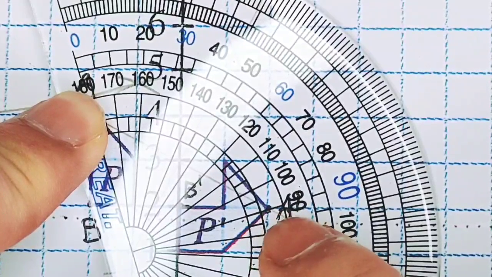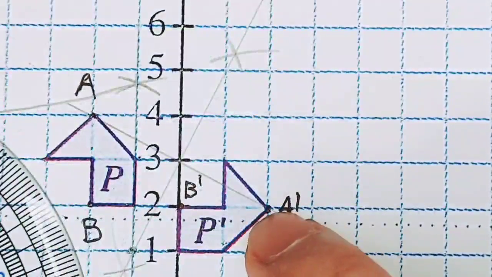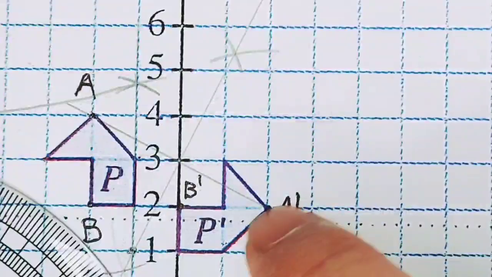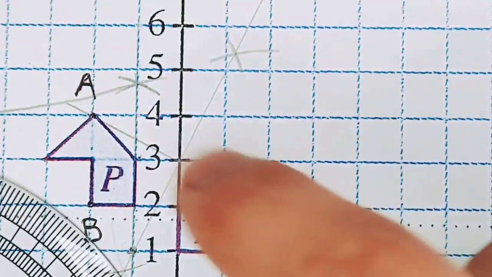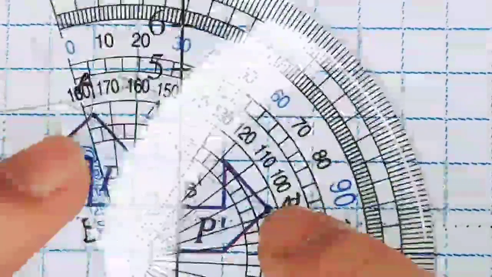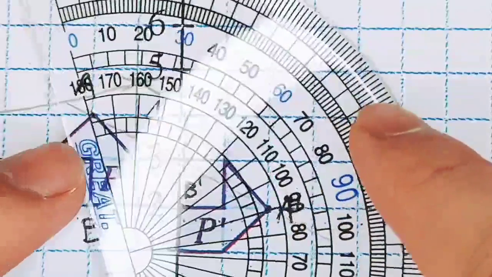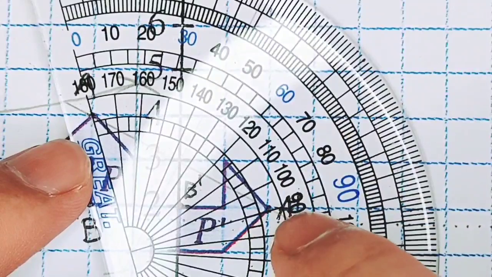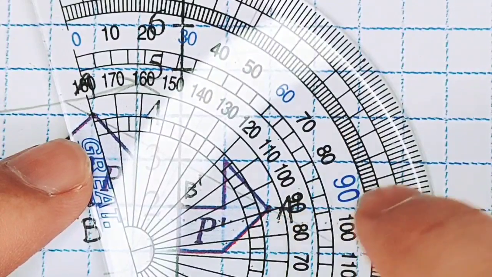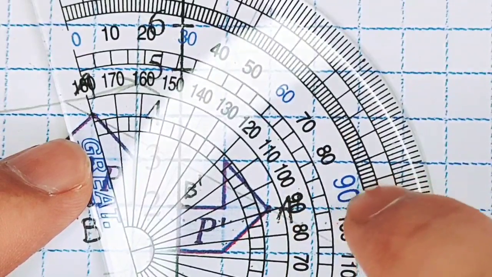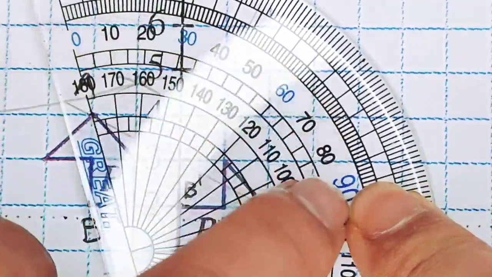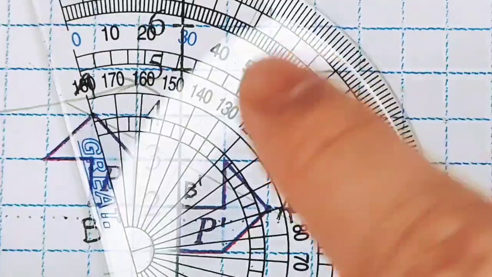There it is, A prime. Can you see there? So how many degrees is A prime from A? Yes, 90 degrees, because we start from 0 there until there, 90 degrees.